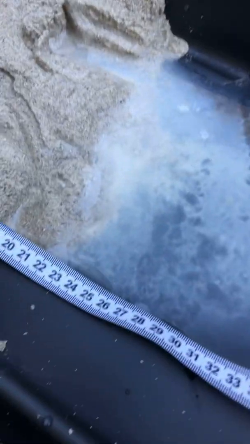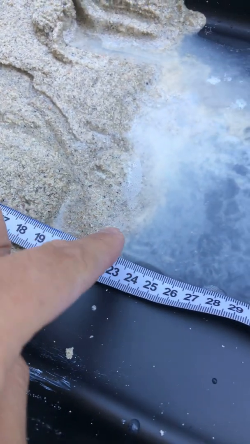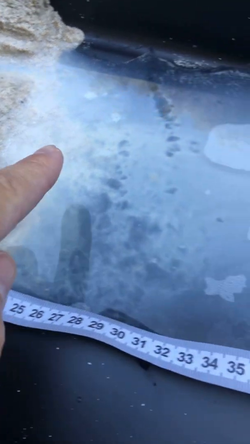My question is, how come the sand was deposited closer to the start of the earth landform than the clay was? It started at 20 centimeters, the sand was deposited about 24 centimeters, while the clay was carried farther downstream. Why did this happen? Well, we're going to investigate.